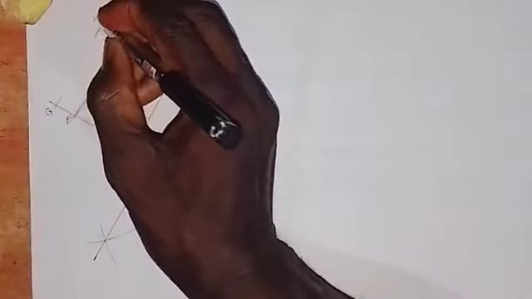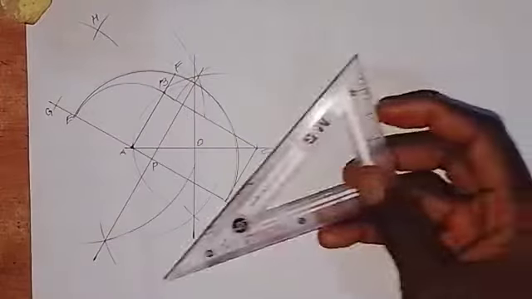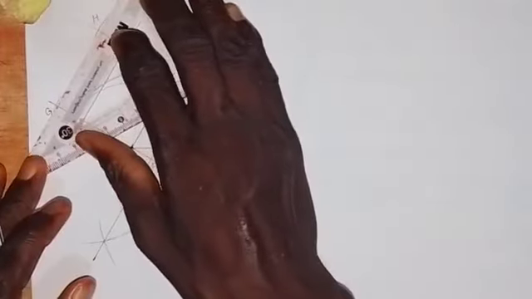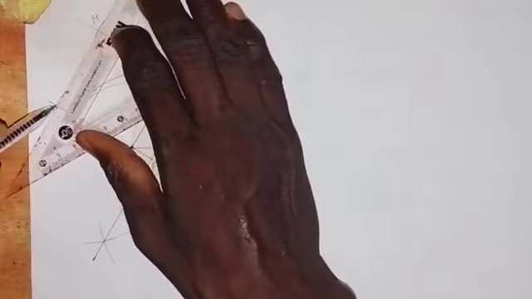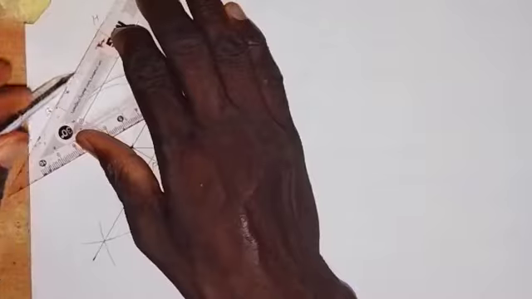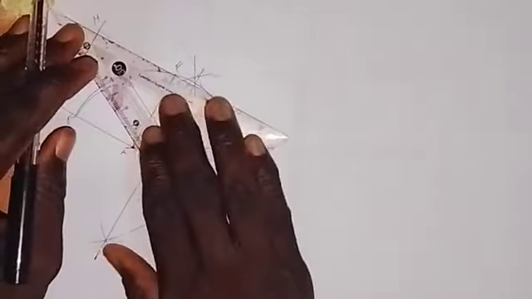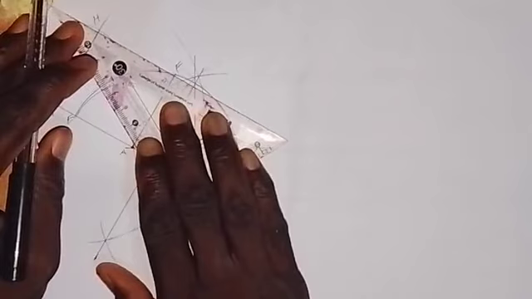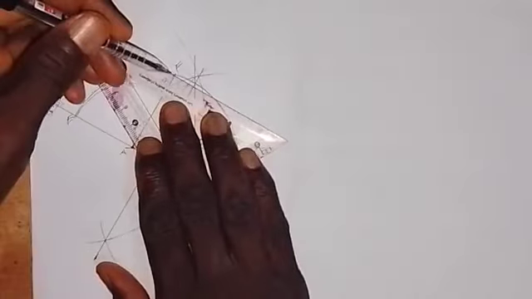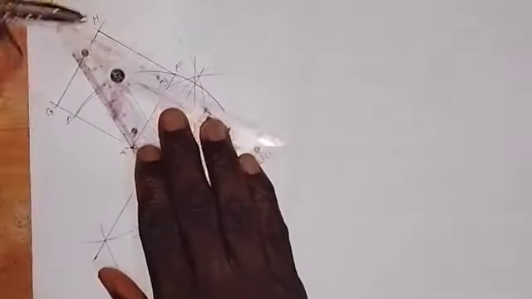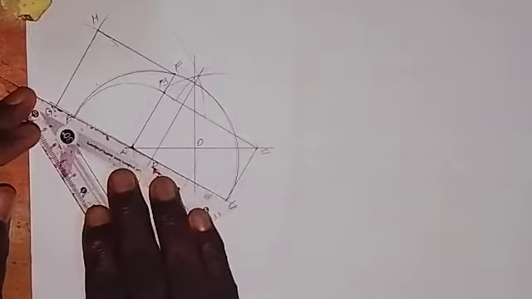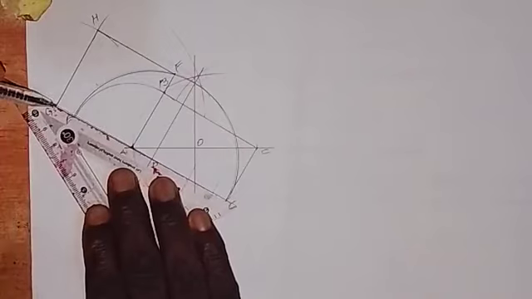To form the square, join this point GH together like this. Then we join FH together with a straight line. So here we have a square that is equal in area to the given rectangle.